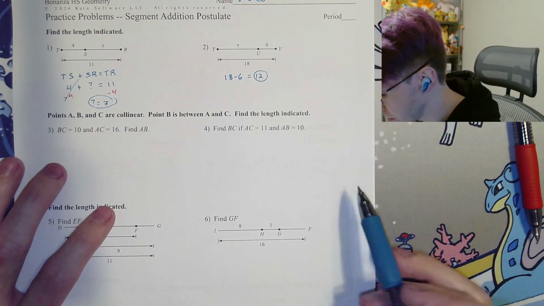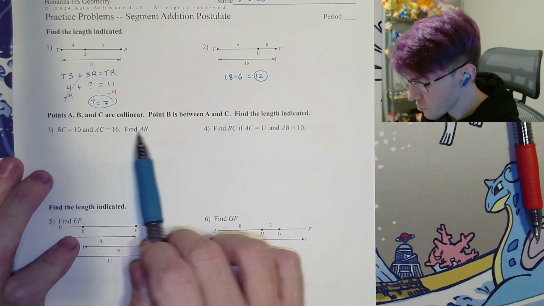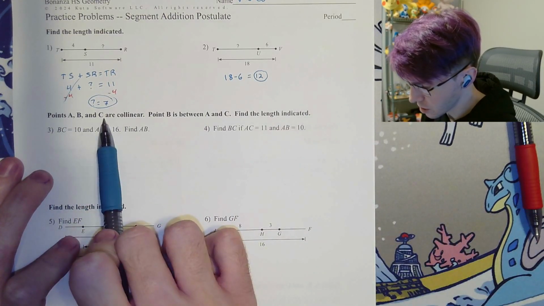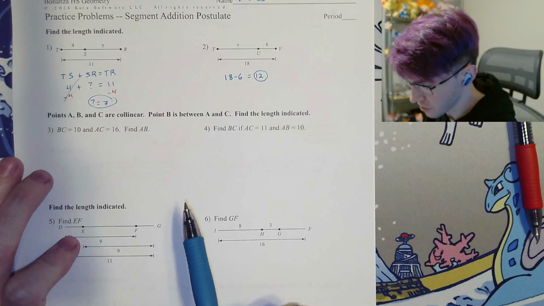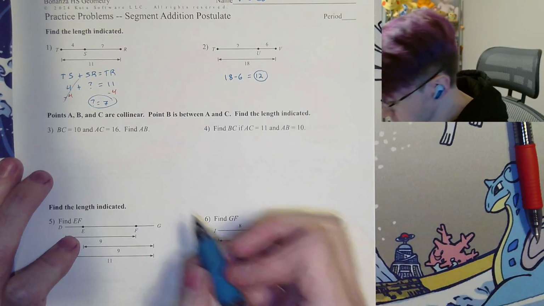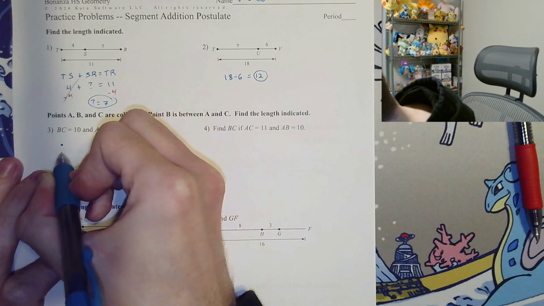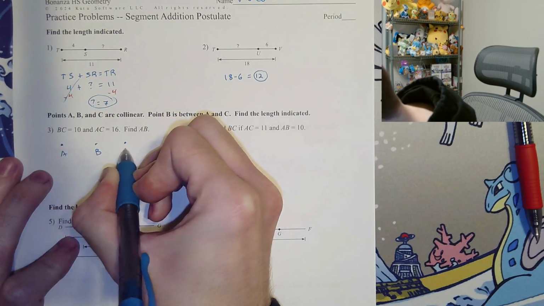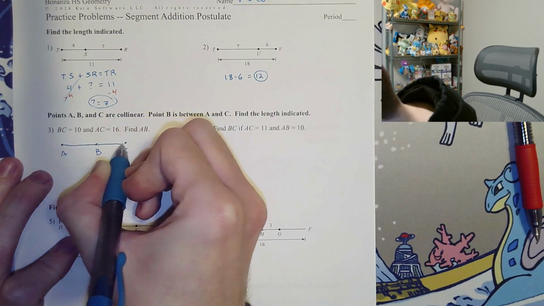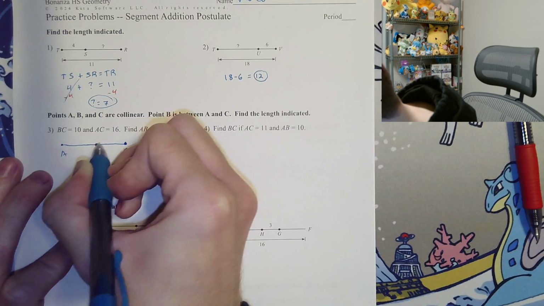Let's go on to the next one here. This one, we have to draw it ourselves first. A, B, and C are collinear, and point B is between A and C, so it's in that correct order. Let's go ahead and write that out. Let's do here, here, and here. We have an A, we have a B, we have a C. They're all in that correct order there.